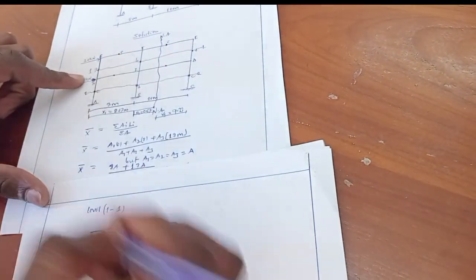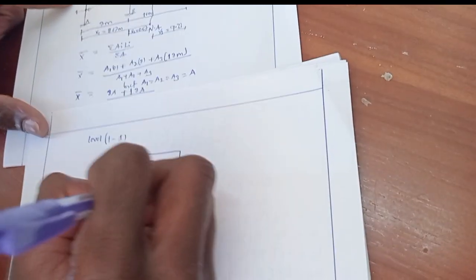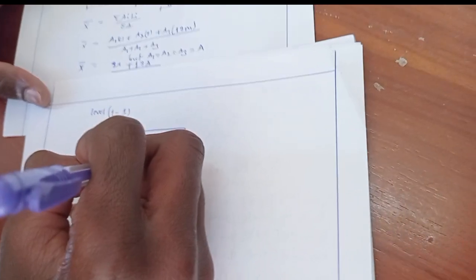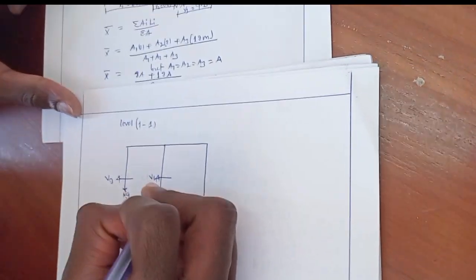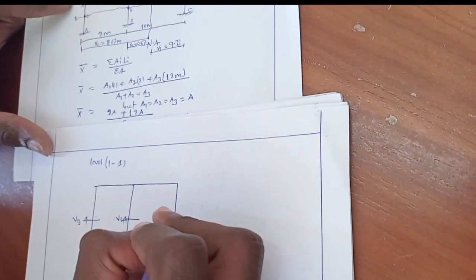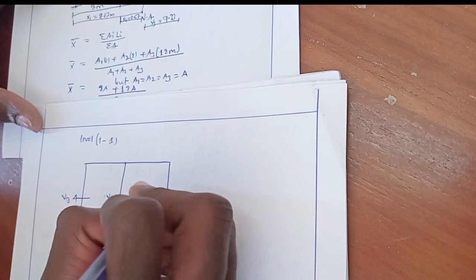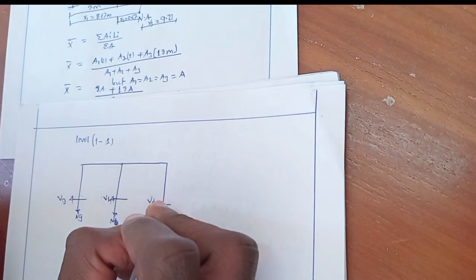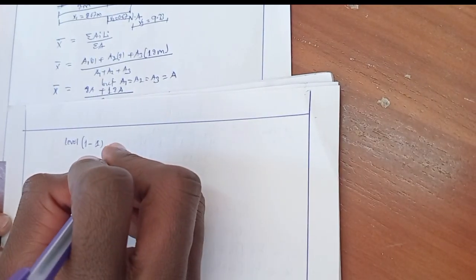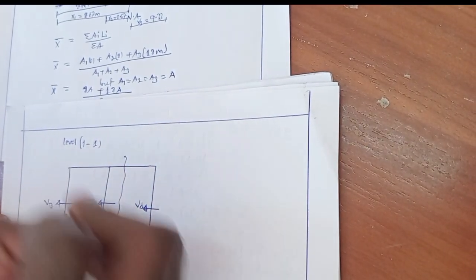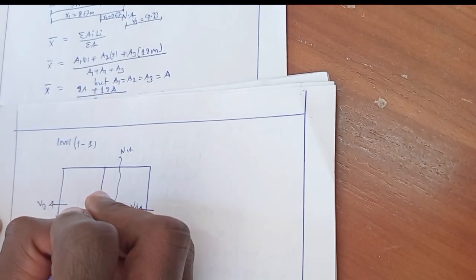We have cut it at this point. VG. This is NG, normal force. VH, NH, normal force at H. This is VD at this point. And the normal forces are always measured from the centroid. This is the neutral axis of the centroid. This is the center.